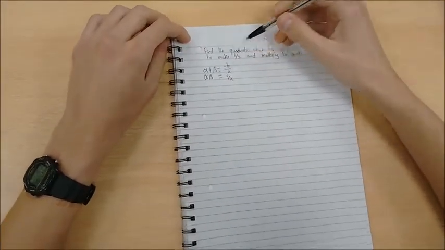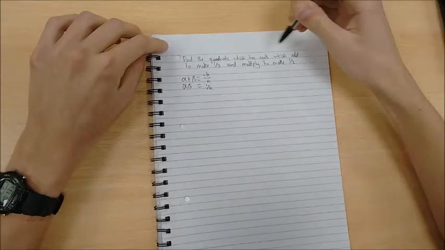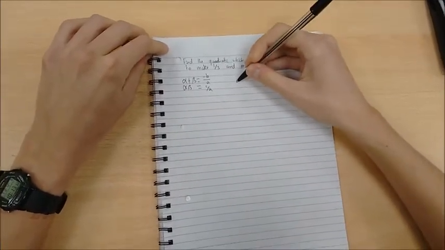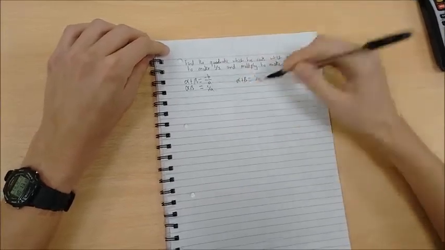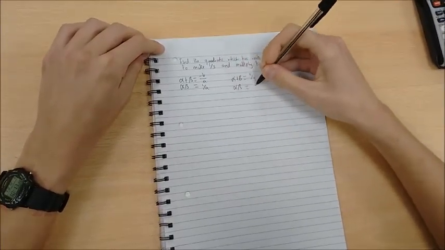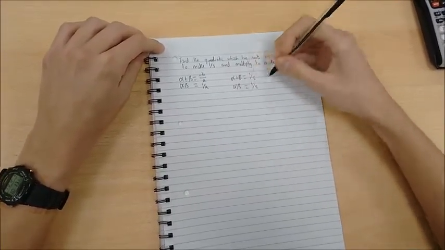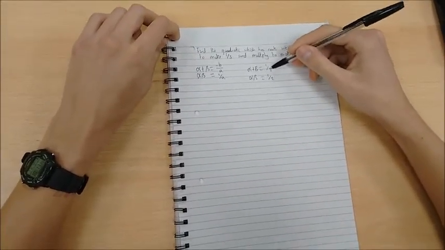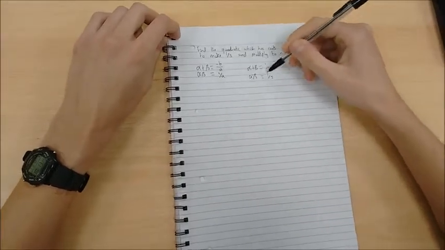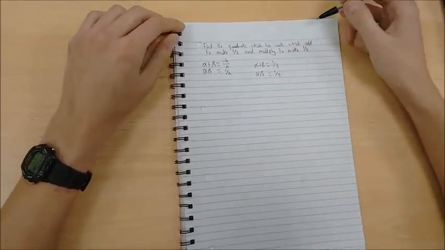So alpha plus beta equals 1/3, and alpha beta equals 1/2. Because they don't have a common denominator, a can't be the same thing here, the 3 and 2, so we have to find a common denominator.